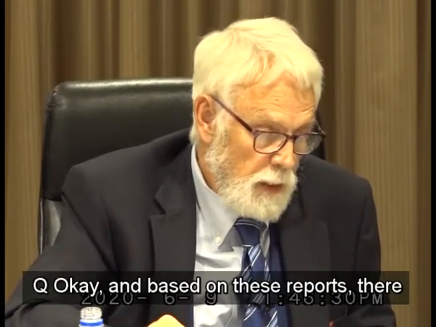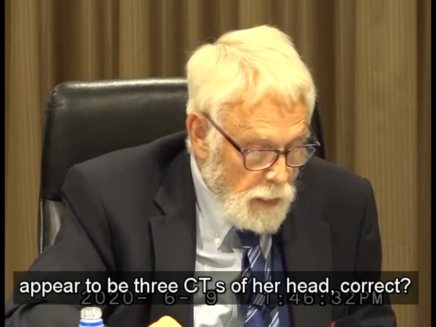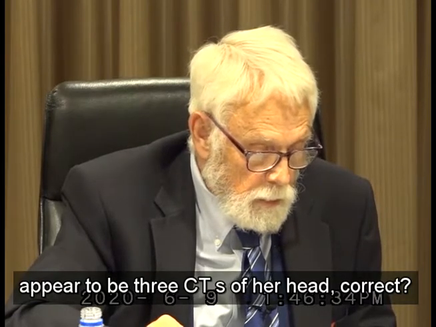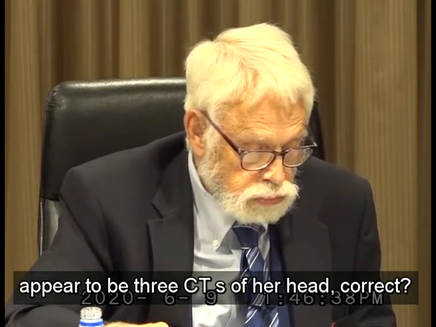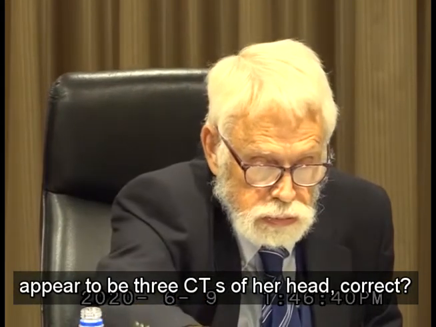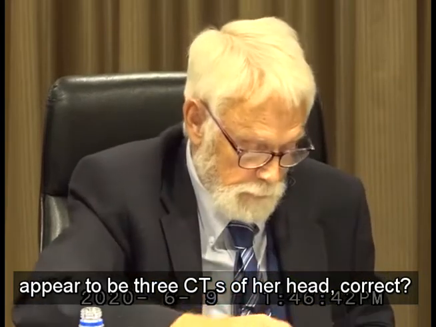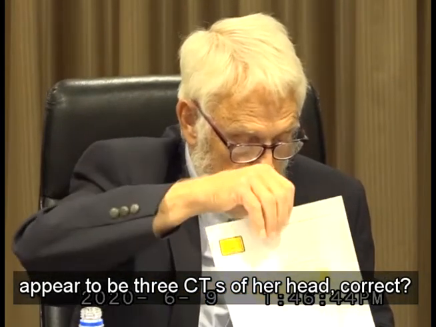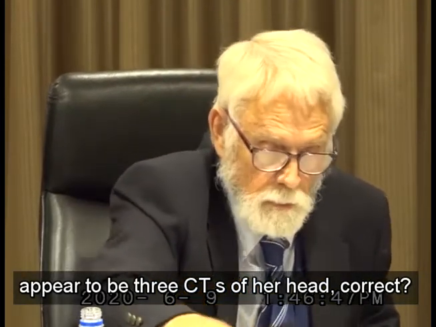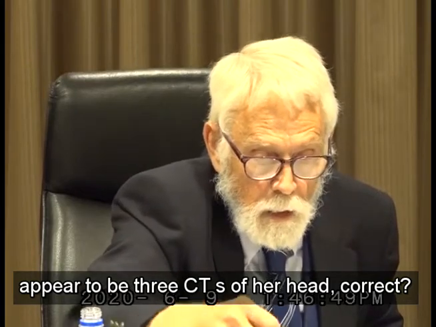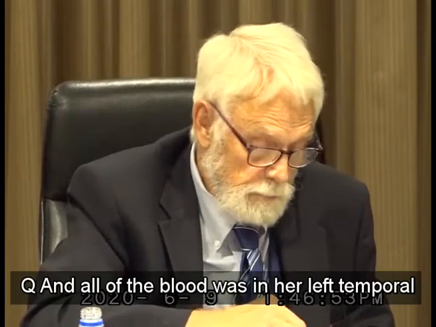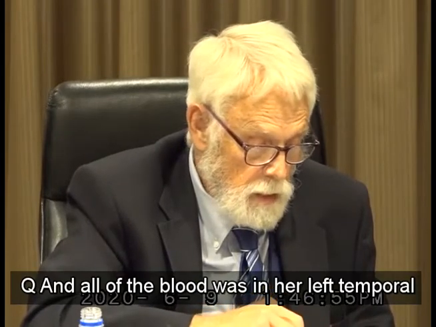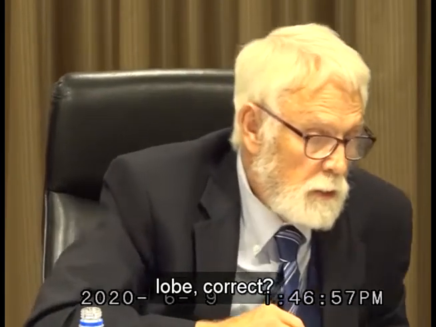Okay, and based on these reports, there appear to be 3 CTs of her head, correct? It appears to be. I've only seen 2 that I know of. And the bulk of the blood was in her left temporal lobe, correct?